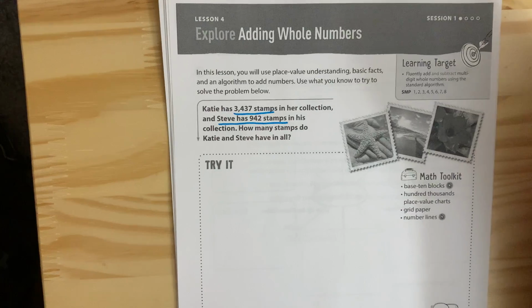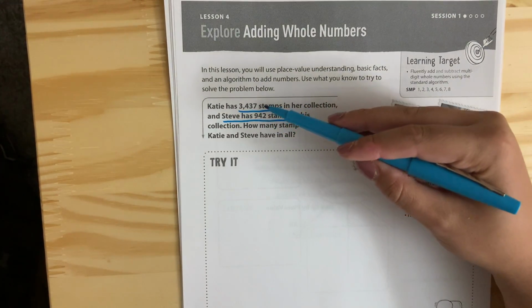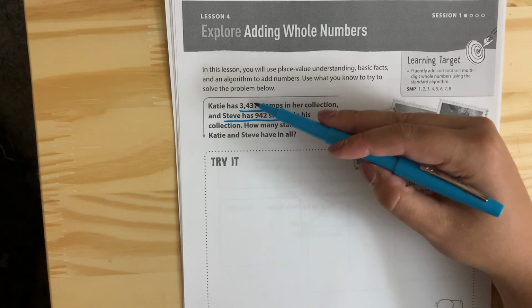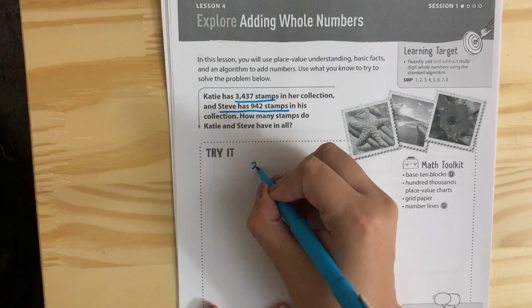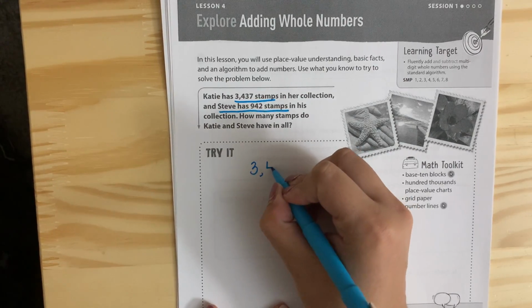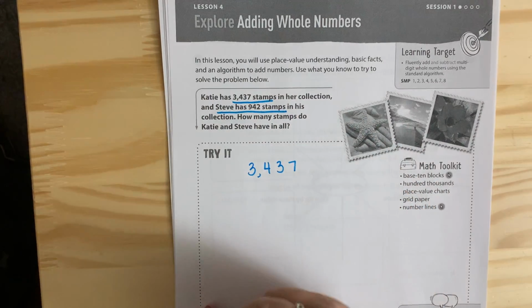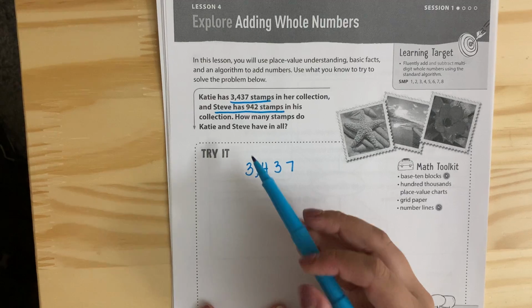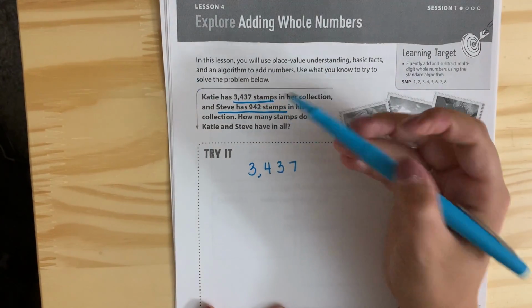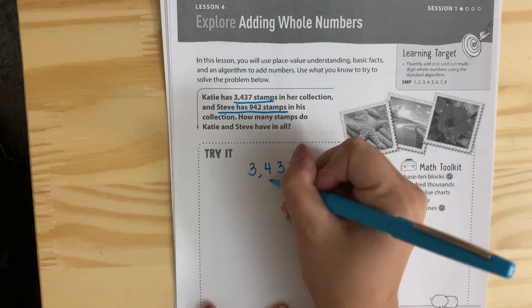Now for this to work, we need to start with the largest number on top because this number has more place values, so it's easier to line up if this one is on top. So we're going to put Katie's number of stamps on top, so we have 3,437, and then Steve's 942. Now, I'm not going to write my 9 under my 3 because this 3 is in the thousands and this 9 is in the hundreds. So you need to make sure you're neatly lining up your place value.